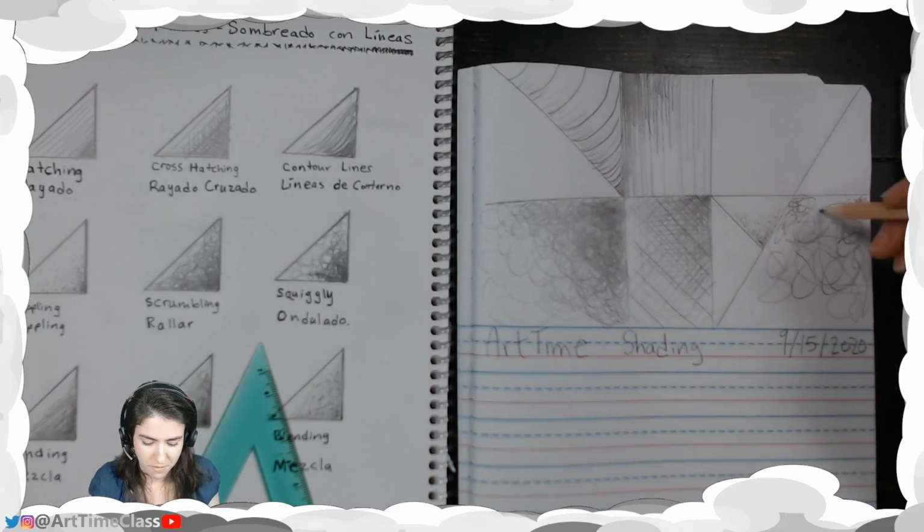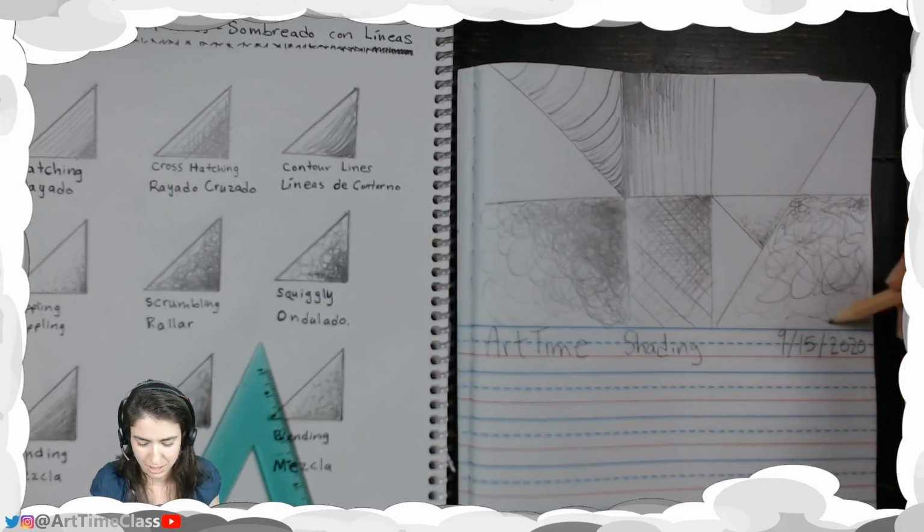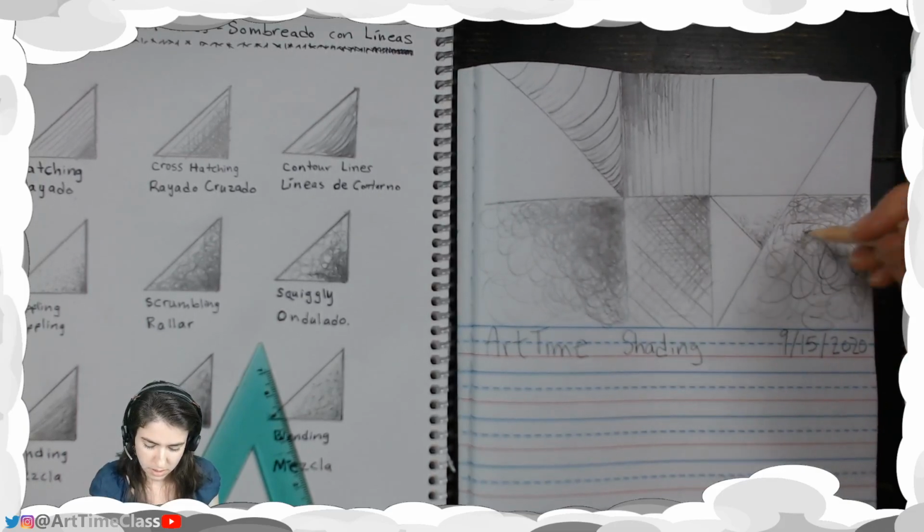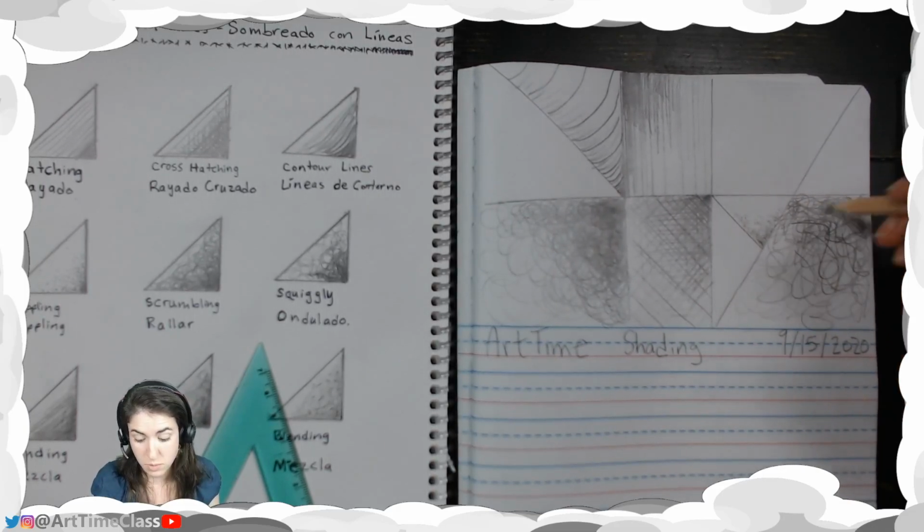This one might be my favorite, just because it allows me to make mistakes. Like, I can change my mind. Oh, it's a little hard as I go off the edge of the paper. And this one's faster. I think I like it faster too.